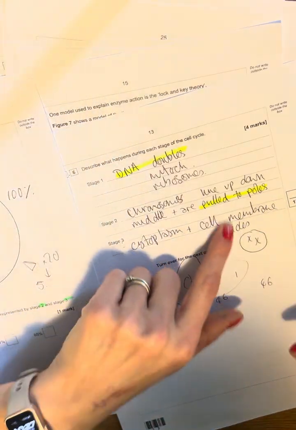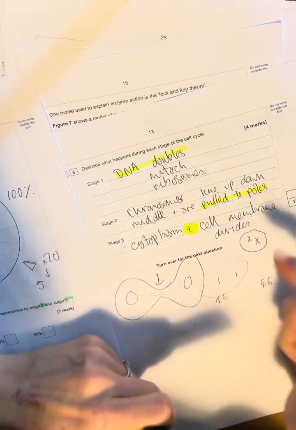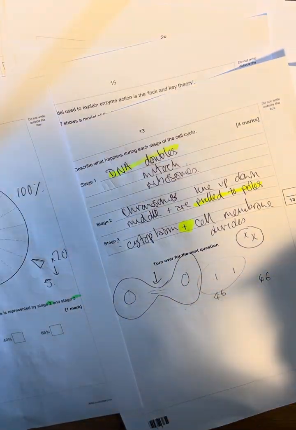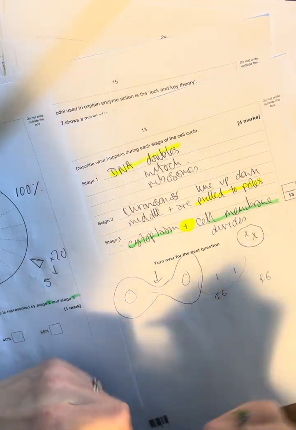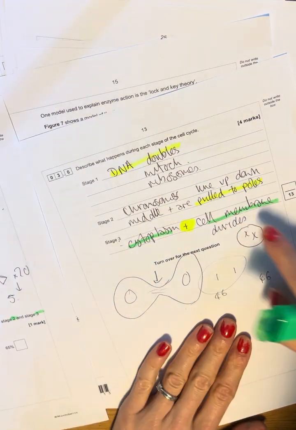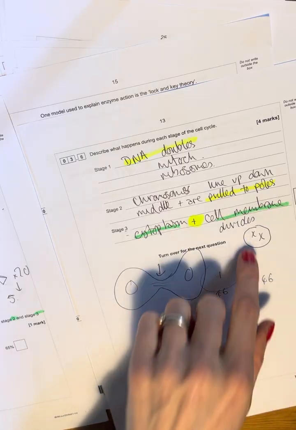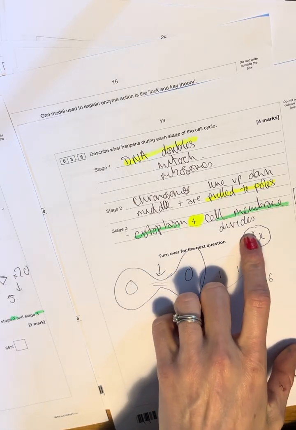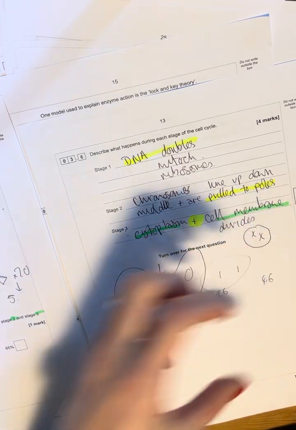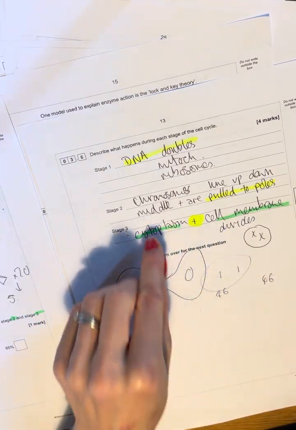And you had to put both. It was really specific in this question. You couldn't just say the cell membrane divides. You had to say the cytoplasm and the cell membrane divides. And this is the final point that people always forget to write in when they're talking about mitosis. They talk about the idea of the chromosomes or the DNA doubling, lining up down the middle, pulled to the poles, and then they forget this very final bit. So cytoplasm and cell membrane dividing.